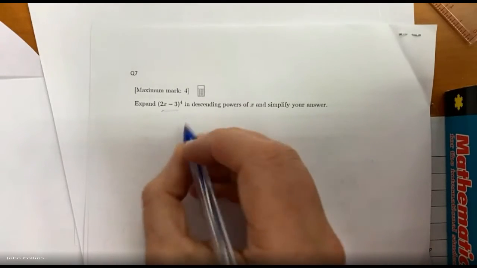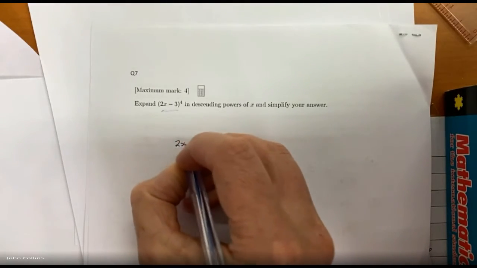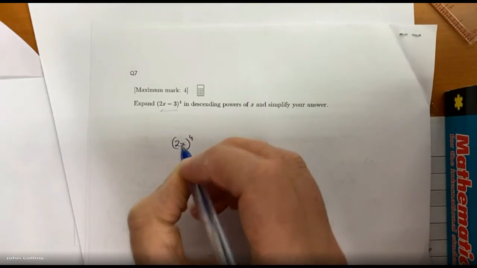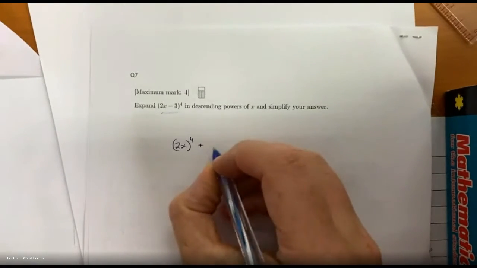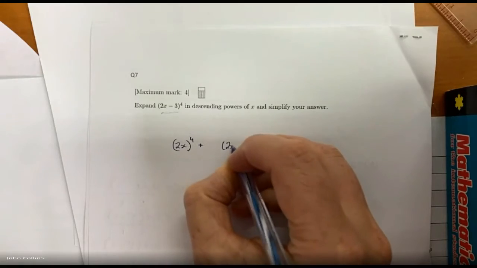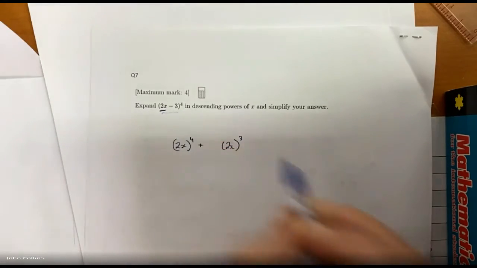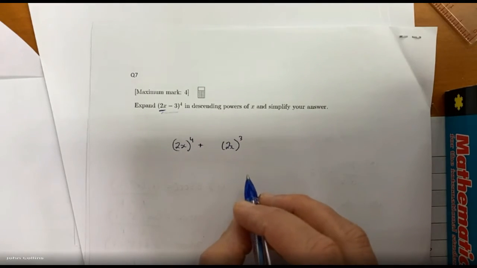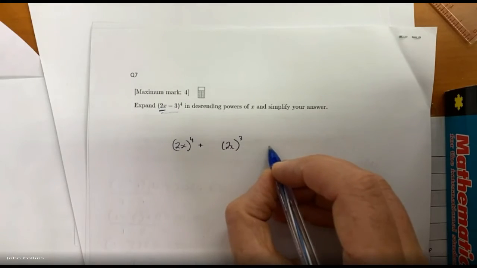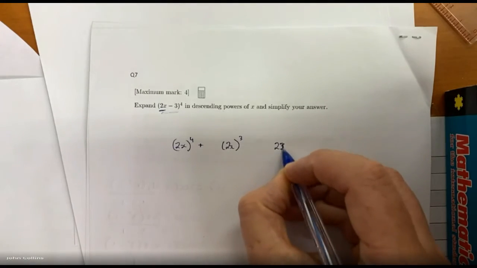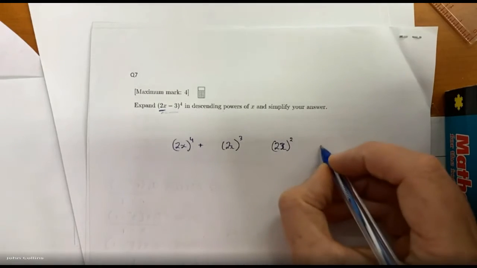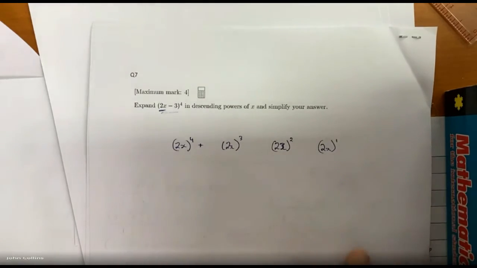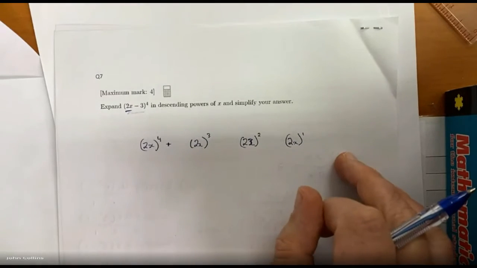I know that the first term in this sequence is going to be 2x to the power of 4. I know the second term is going to have in it a 2x to the power of 3. Because remember, in binomial, you take this first term, it decreases in power. I know it's going to be 2x to the power of 2. And eventually it's going to be 2x to the power of 1. And then the last one's going to be 2x to the power of 0, so I'm not going to put that in.